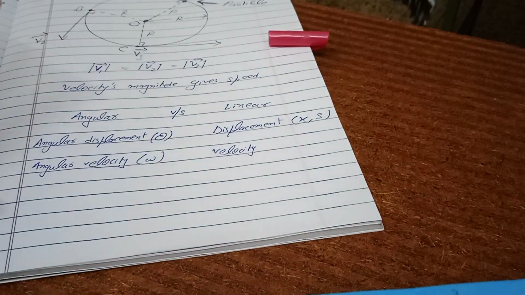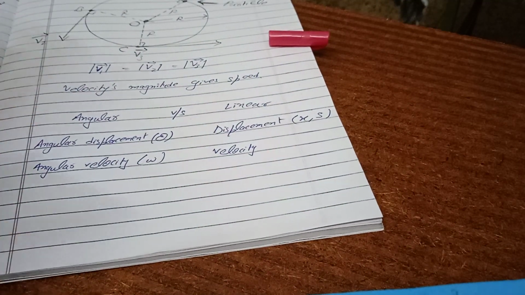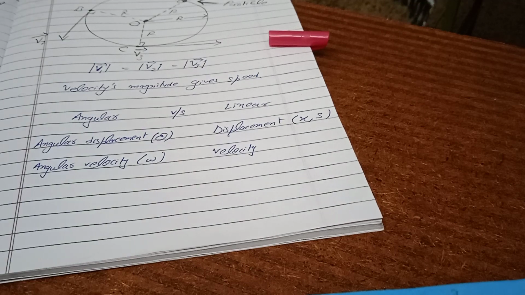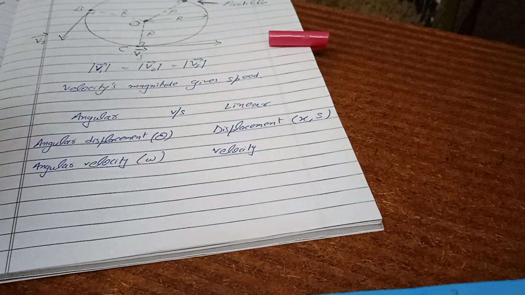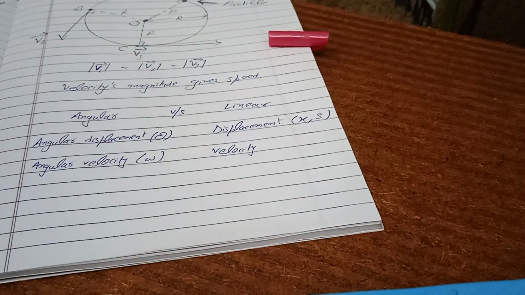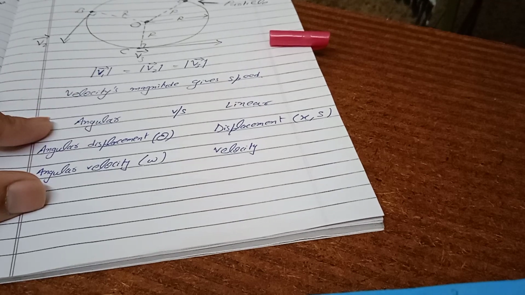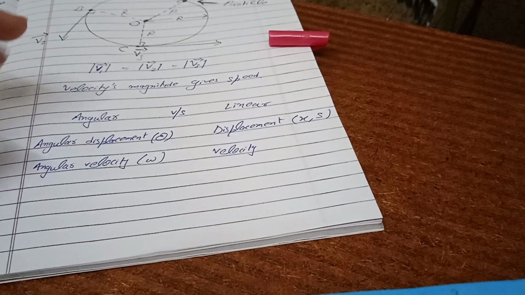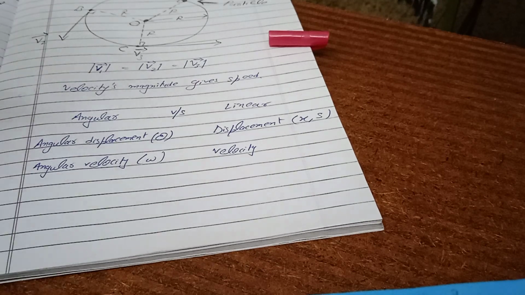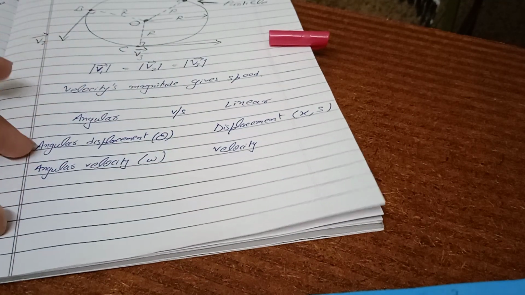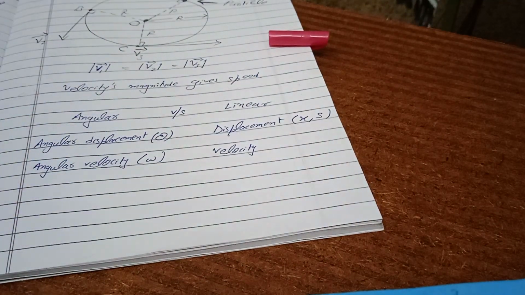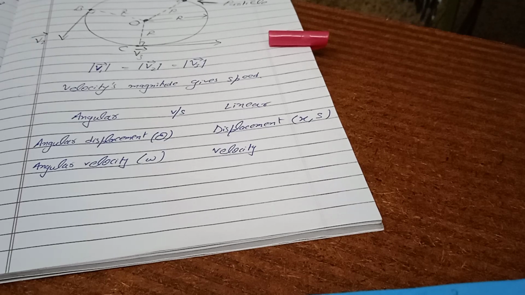So the angular quantities mean that when a particle moves in a circle, then these quantities are to be noticed. These quantities become significant. Angular displacement means how much angle it covered. Angular velocity is when it is covering an angle in a particular time.